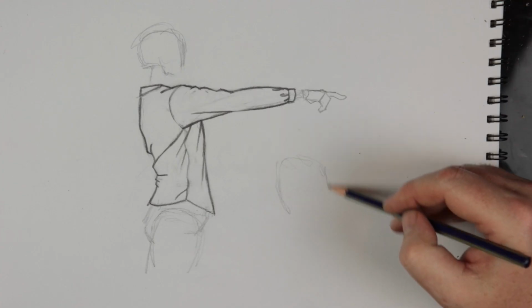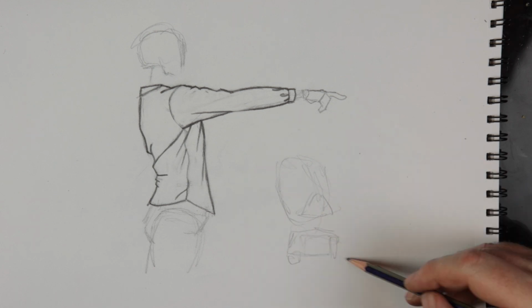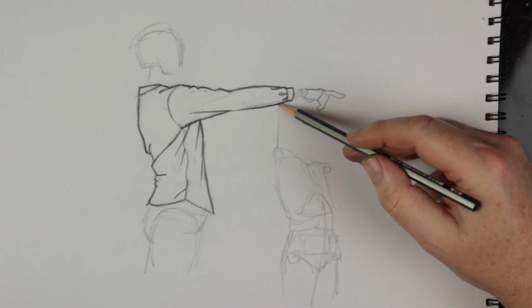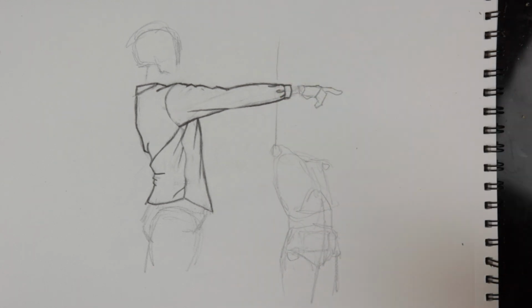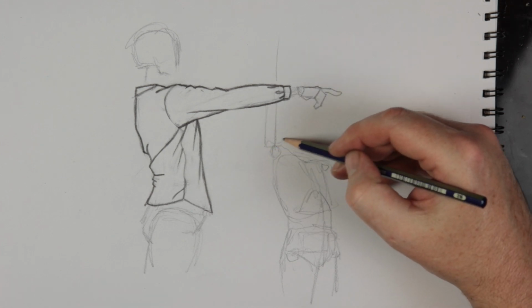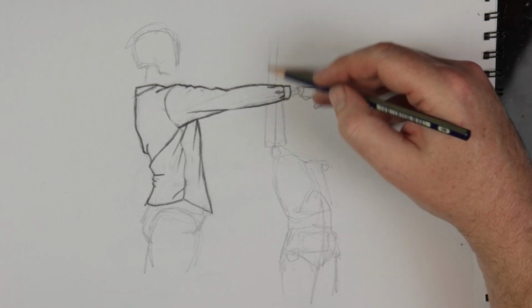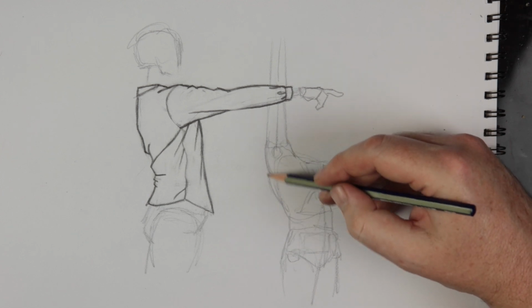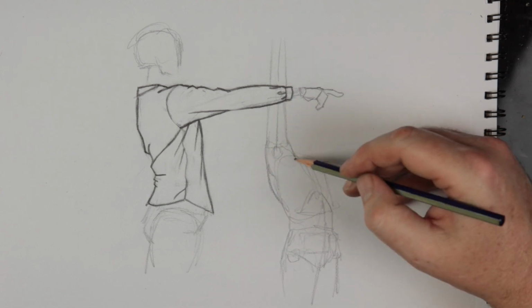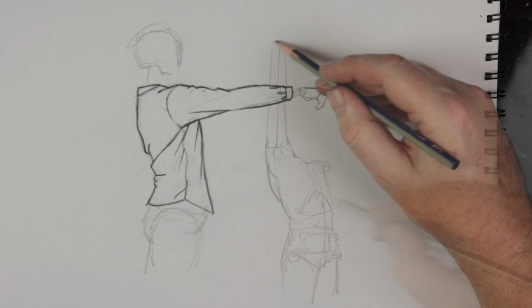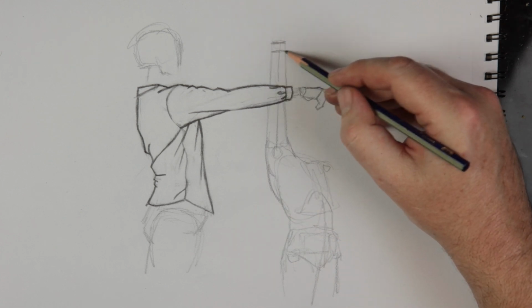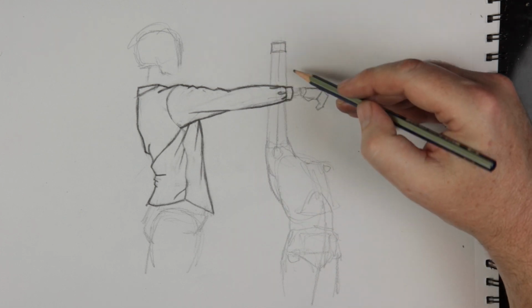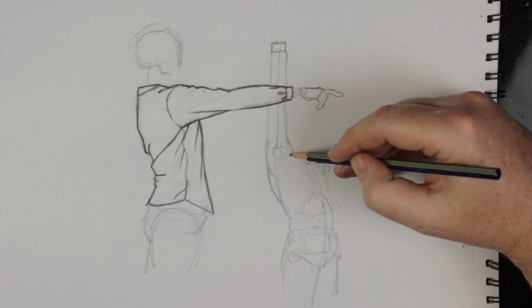How about an arm going up? Let's get some volume to this arm first. We would see the shoulder through there, and then the latissimus dorsi right there. And let's just put a cuff right there and there. And let's stretch this sleeve.